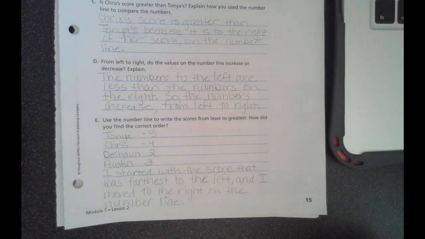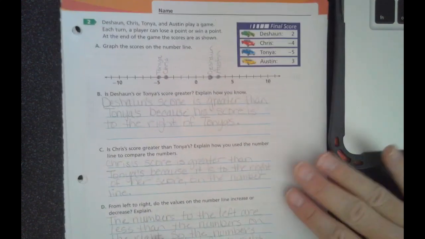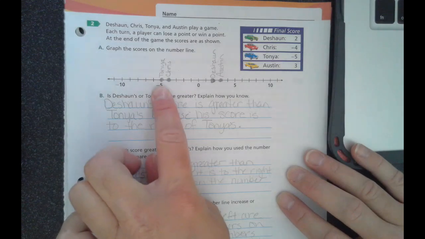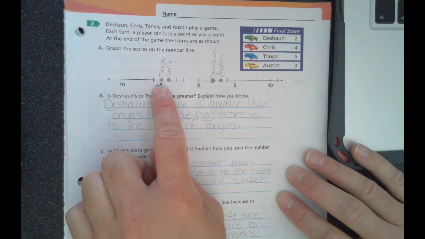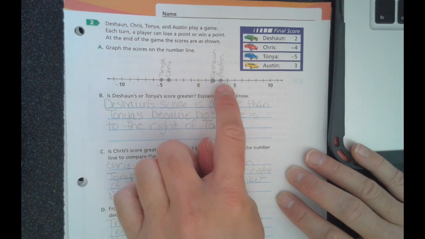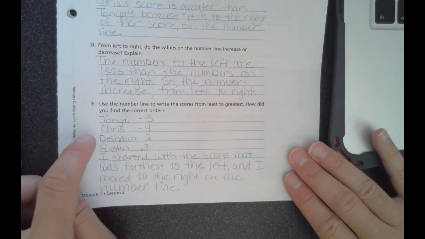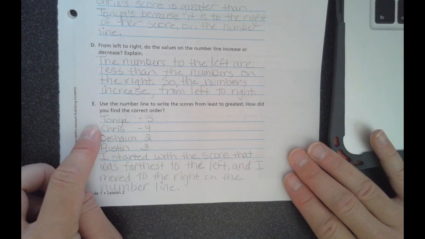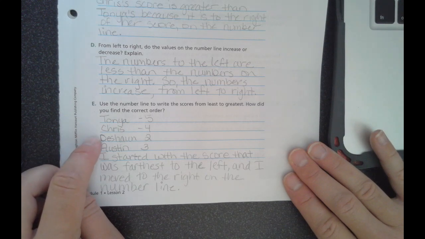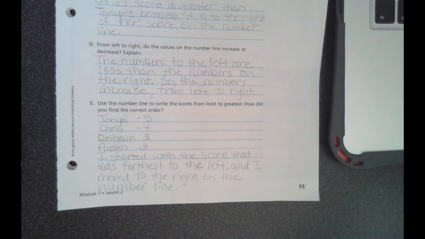Okay, so to answer question E, I started with my number line up here at the top. I started with the score that was the farthest to the left, and then I just moved to the right and wrote down the kids' names in order. So down here below, I have Tanya is the least. She had -5 points. Chris came in next with -4 points. Then we had Deshaun with 2 points and Austin with 3 points. And the way that I explained how I put my numbers in the correct order is I just said I started with the score that was farthest to the left and I moved to the right on the number line.